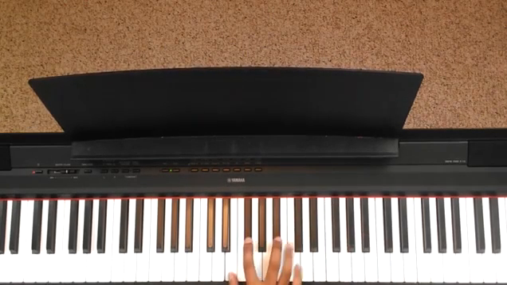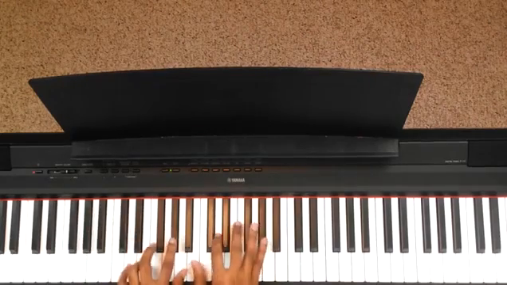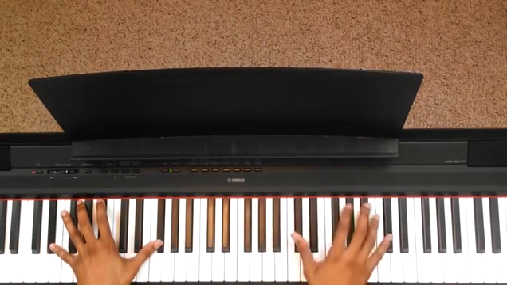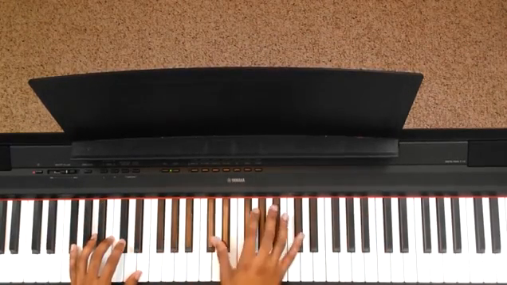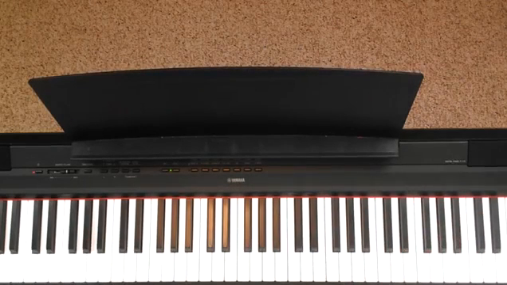Okay? So this gives you a lot more mobility and flexibility in your playing, because when you start off, you're typically playing a lot of things in root position, okay?